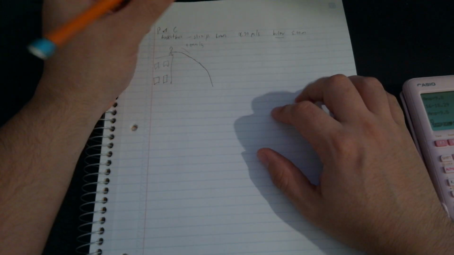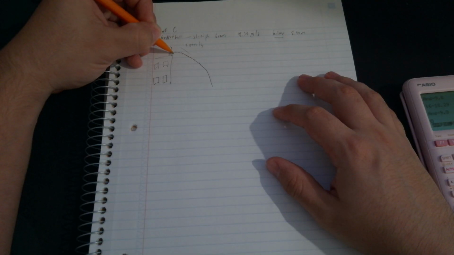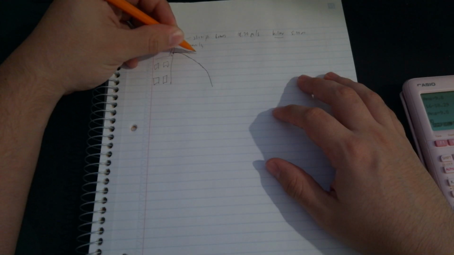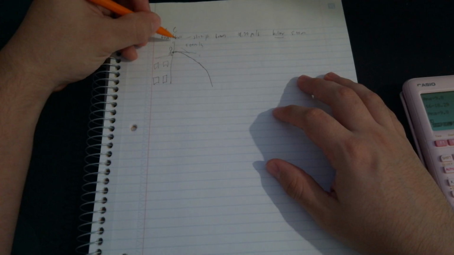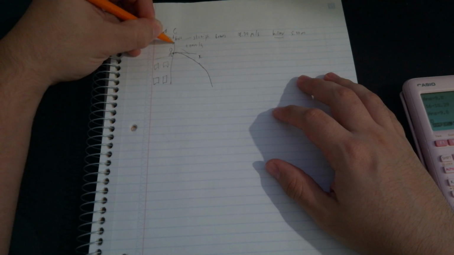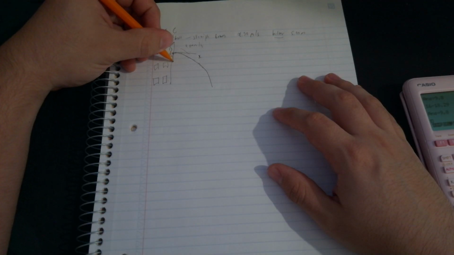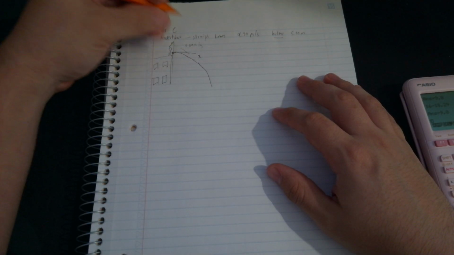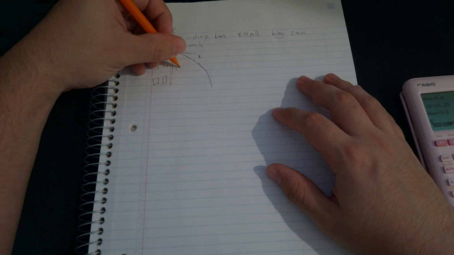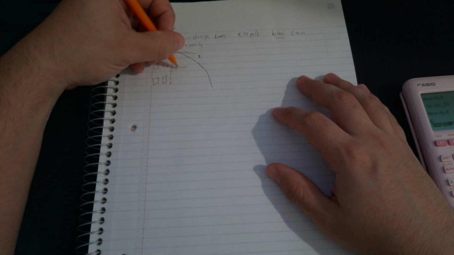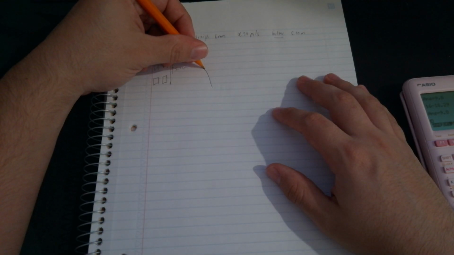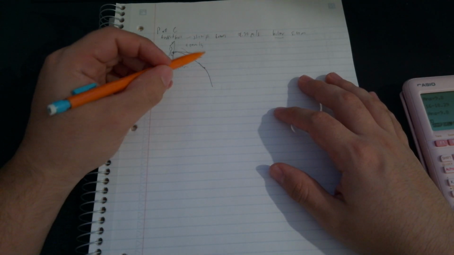And I want to figure out, from the hand that I am throwing it with, keyword Y, when it will be below my hand, which is 0.0. So when it will reach 5 meters below, at what time will it reach that?